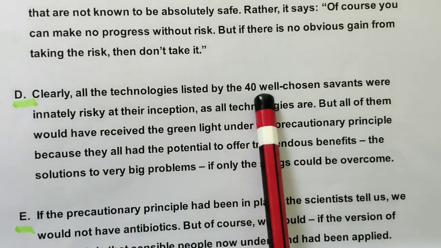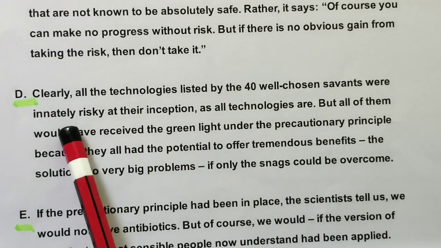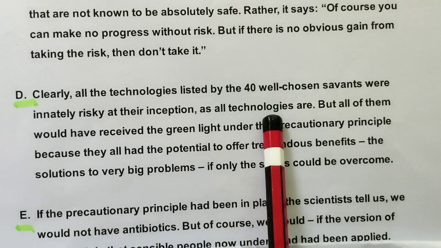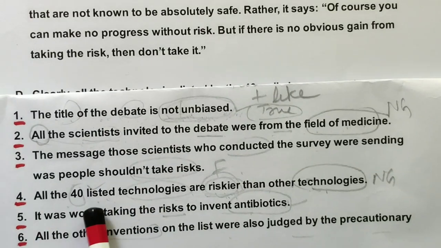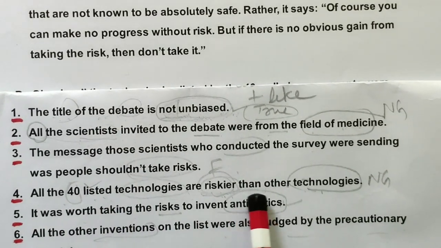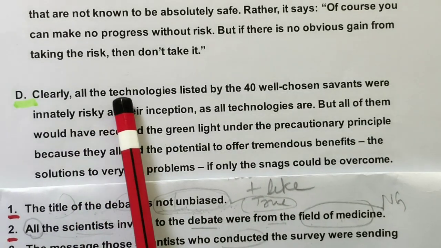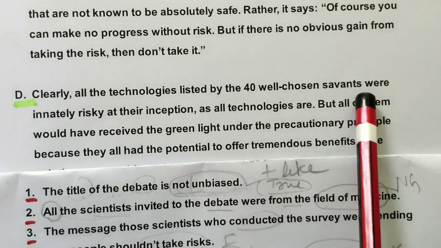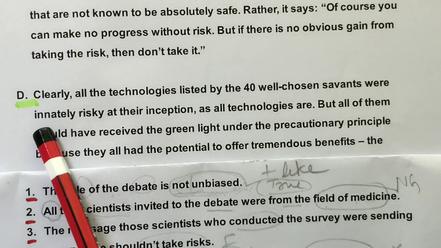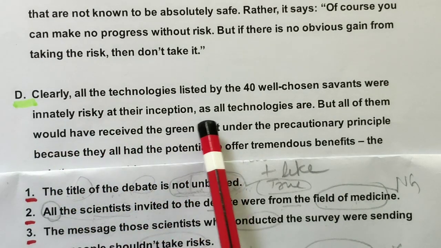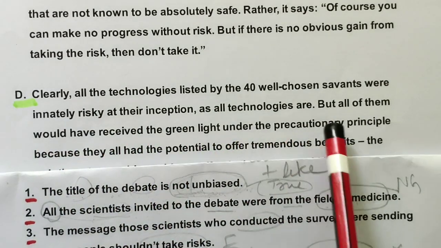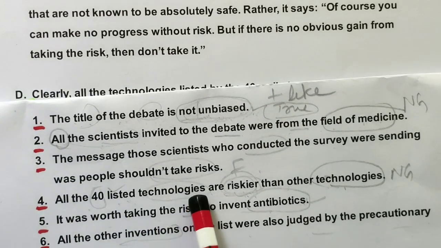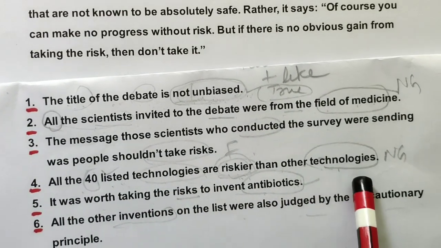D: well chosen servants were innately risky at their inception, as all technologies are. Oh, this, all the 40 listed technologies are riskier than other technologies. Clearly all the technologies listed by 40 well chosen servants were innately risky at their inception, as all technologies are. So here they are saying something different. All listed technologies are riskier than other technologies.